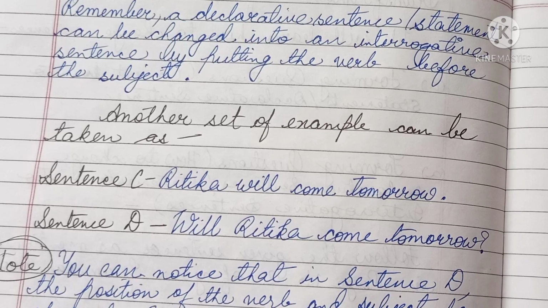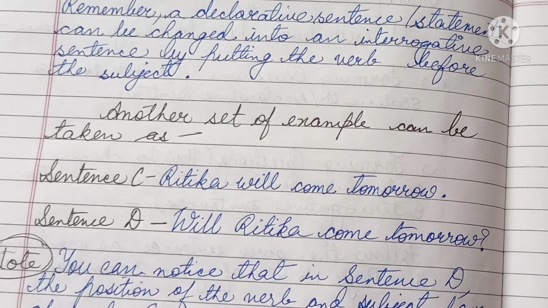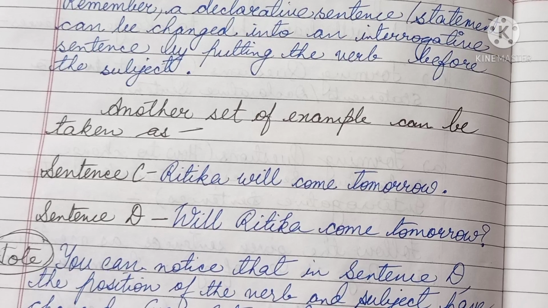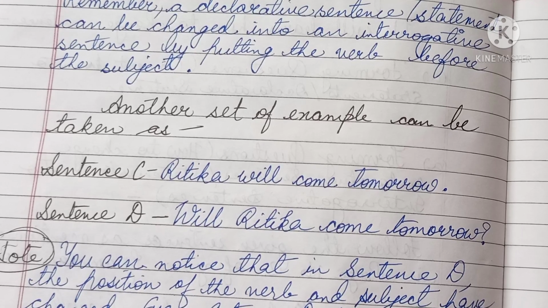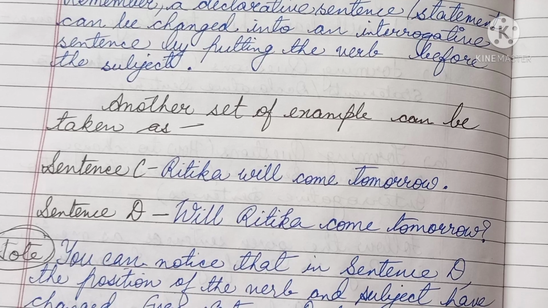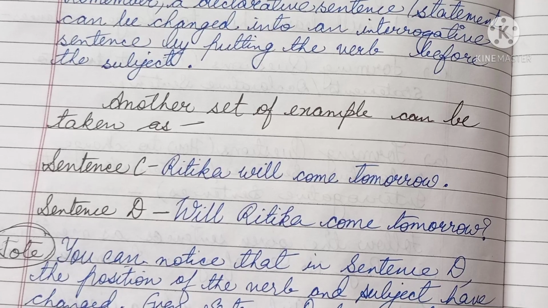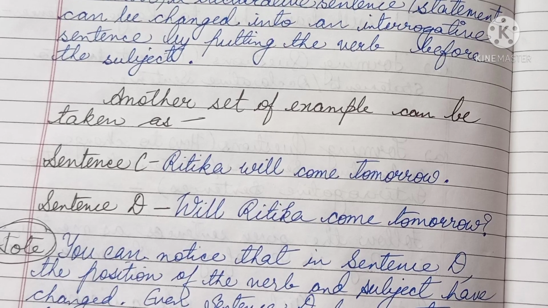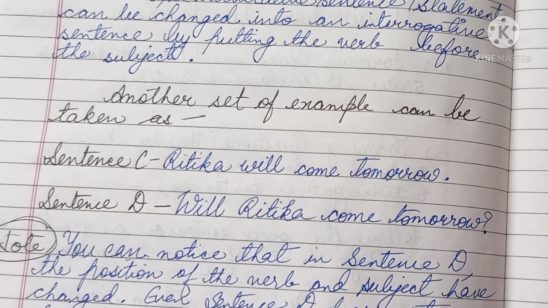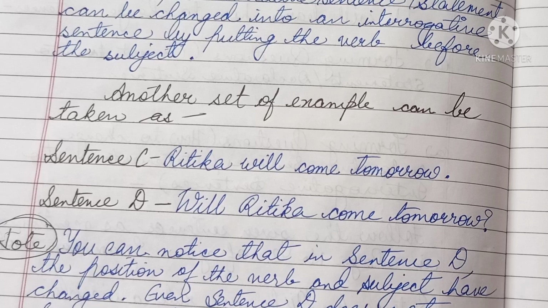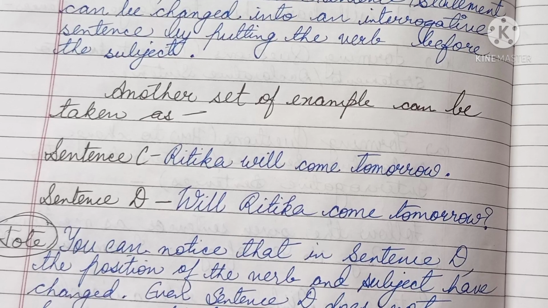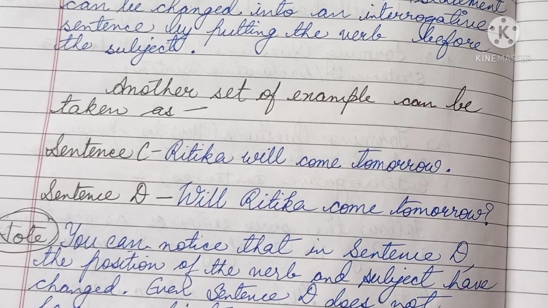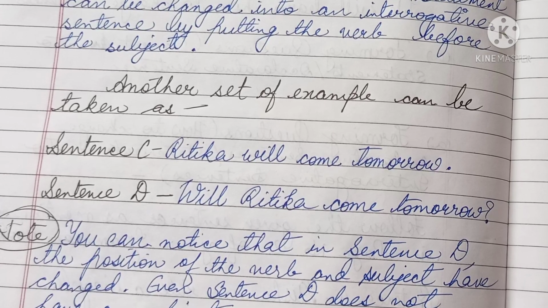Here you can notice there is no object in this sentence. Sentence D is written as: we have shifted the verb to the first place and then the subject has gone to the second place. That is, Will Ritika come tomorrow? At the end you can notice there is a question mark. So students, please note that in sentence D, the positions of the verb and subject have changed. Even sentence D doesn't have an object here.